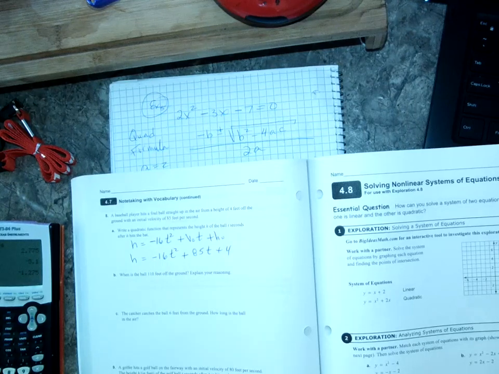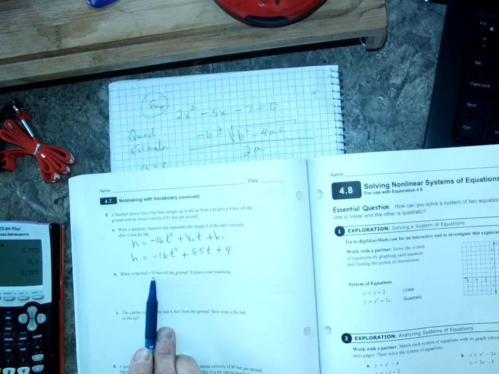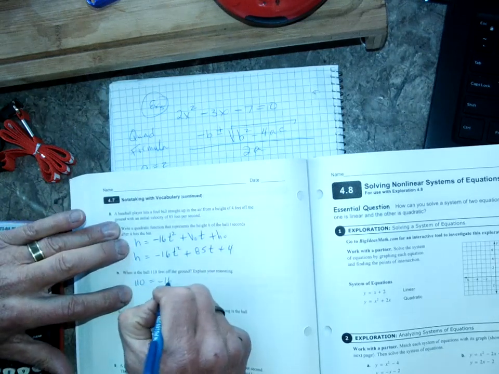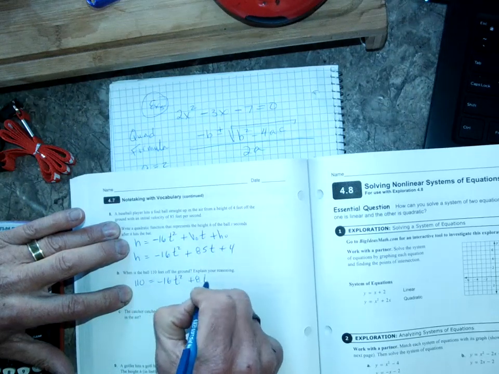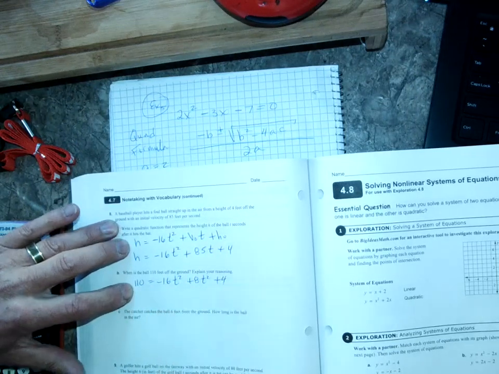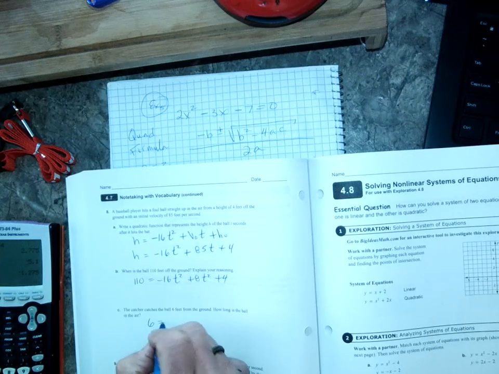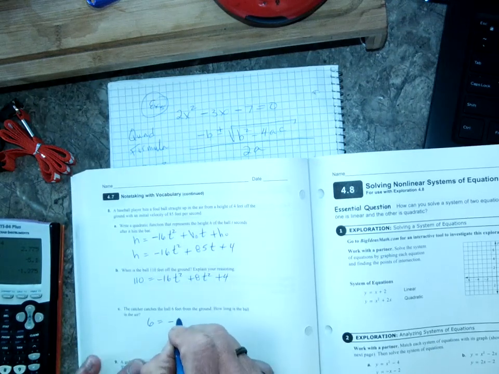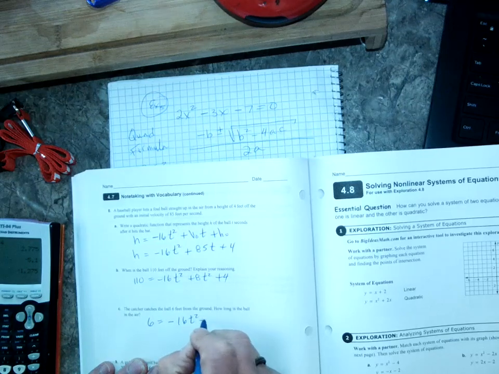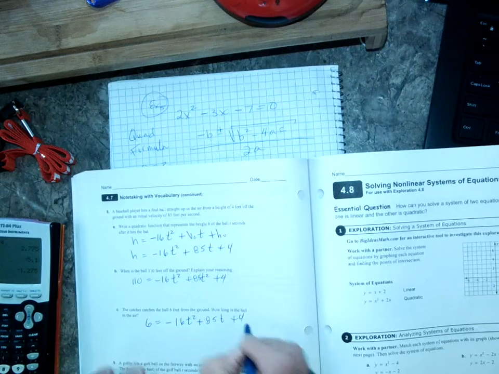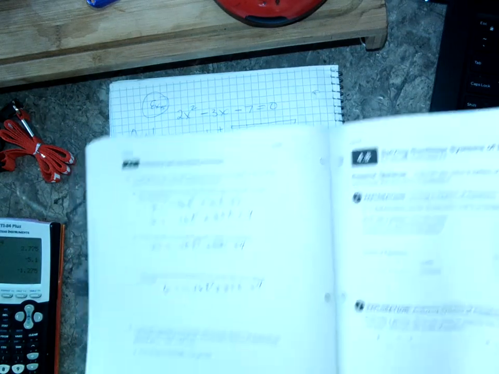There's A. So when is the ball 110 feet off the ground? Set it equal to 110. And I'll let you solve it. It may take the quadratic formula, bring over the 110. See if the catcher catches the ball 6 feet off the ground, how long is the ball in the air? Same thing, set it equal to 6 and solve. You're probably going to need a quadratic formula to do this one also. Oop, that's an 85, my bad. Plus 85t plus 4, okay?